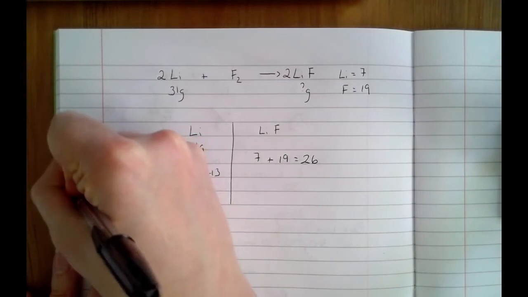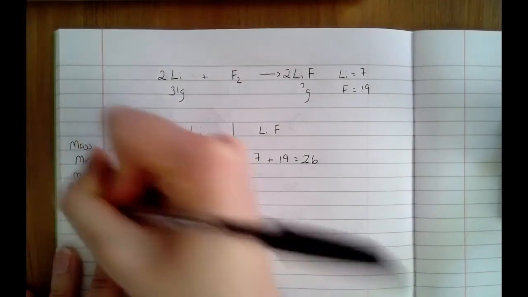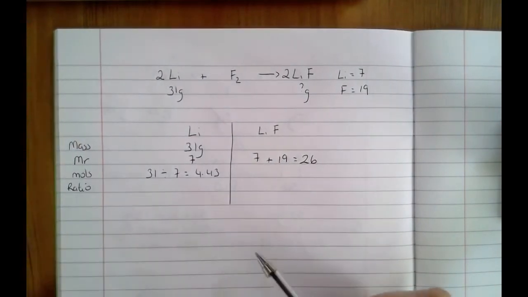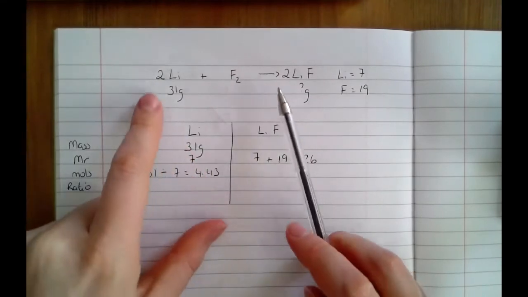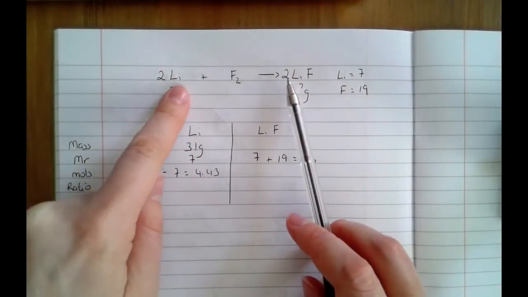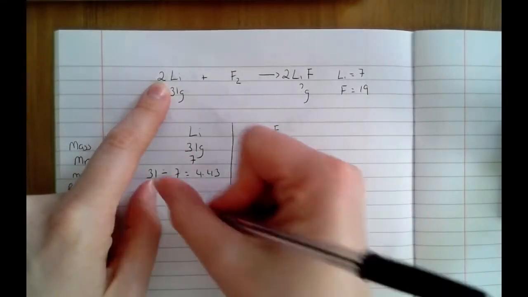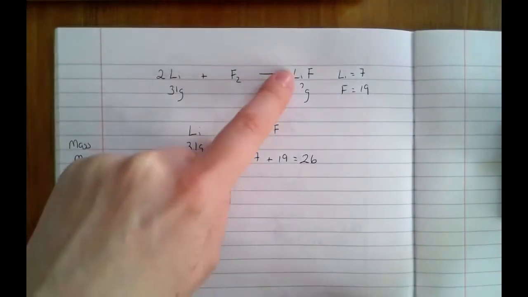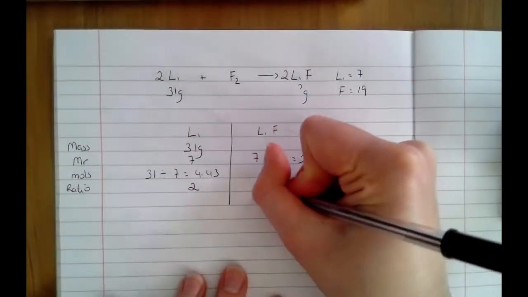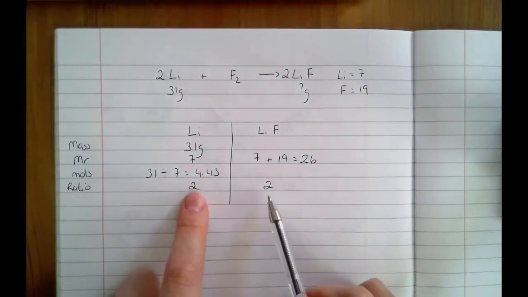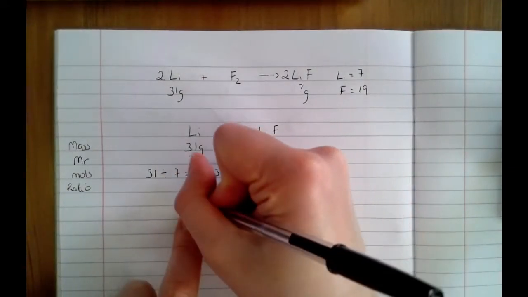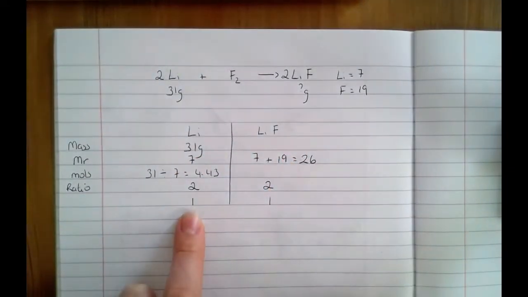But what I do have is my balanced equation, which provides me with the ratio. To find out the ratio, this is when I use the large numbers. The big number in front of lithium is 2. The big number in front of lithium fluoride is also 2. So my ratio is 2 to 2, but I can simplify that to 1 to 1.